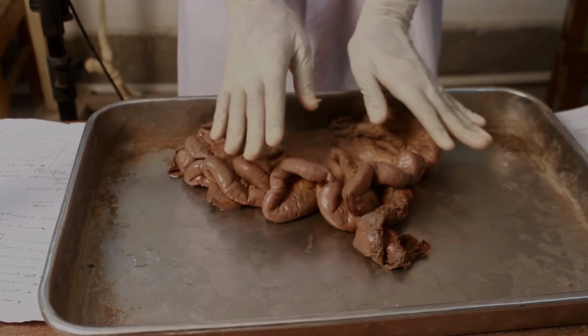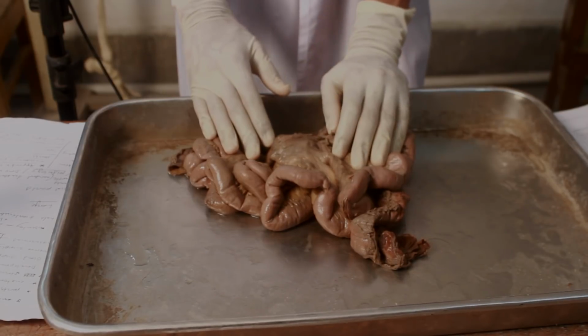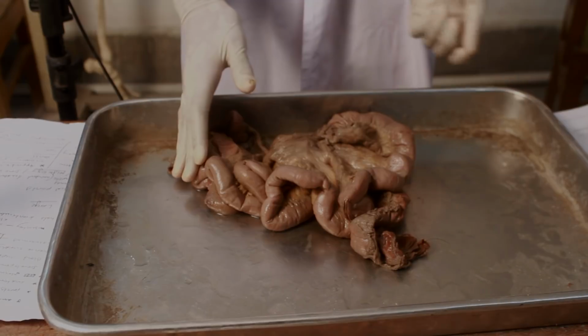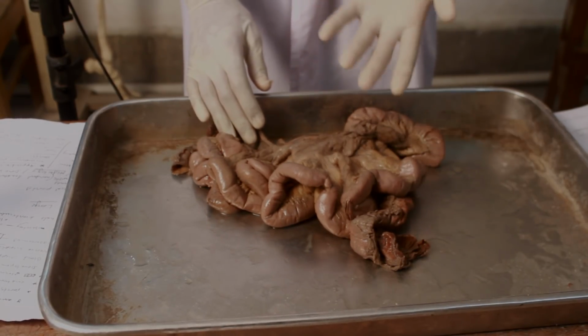It also has the intrinsic supply, and that is known as the enteric nervous system, which is composed of Auerbach's plexus or Meissner's plexus and myenteric plexus. The functions of Auerbach's plexus and myenteric plexus were described previously.